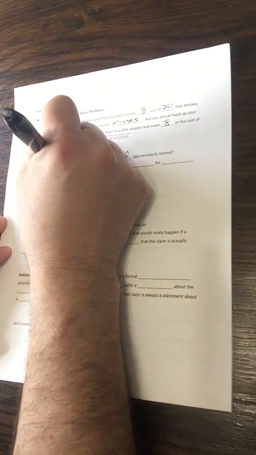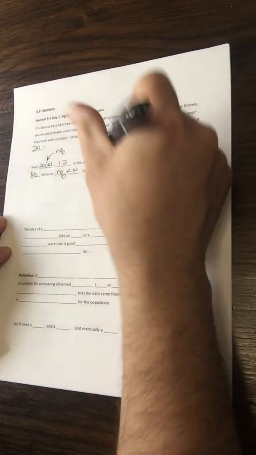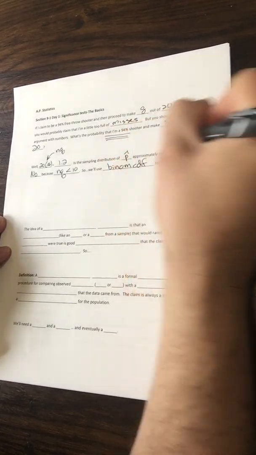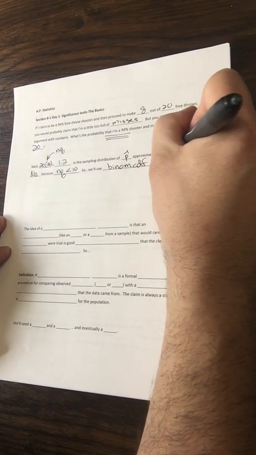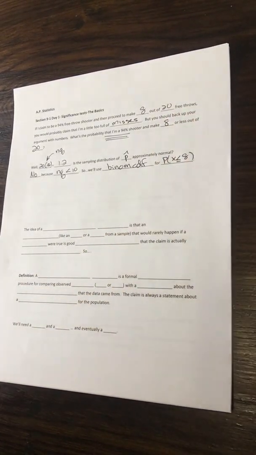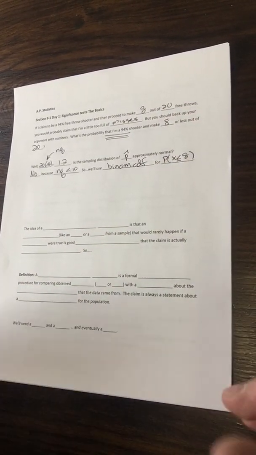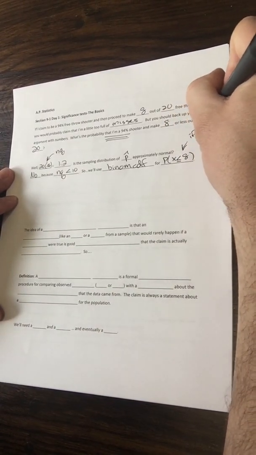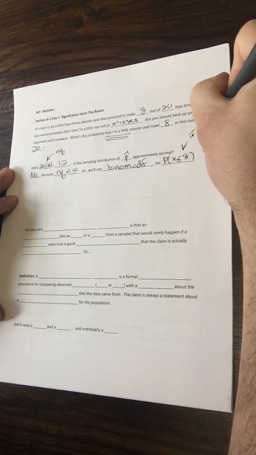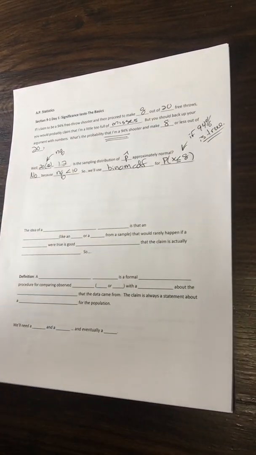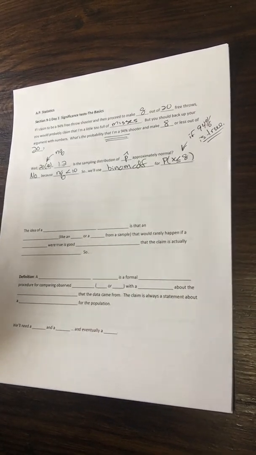But because n times q is less than 10, we're going to use a binomial CDF. We're going to go back to chapter 6 to answer this question. What's the probability that x is less than or equal to 8? What's the probability that, I can't stress this enough, if 94% is true, you have to keep that along for the ride. Hey, let's just say 94% is true. Let's find out the probability to make 8 or less.